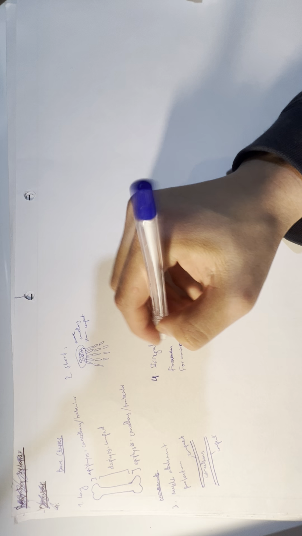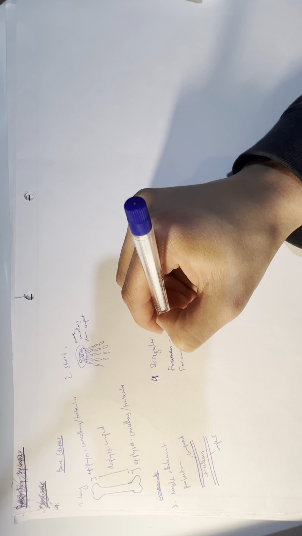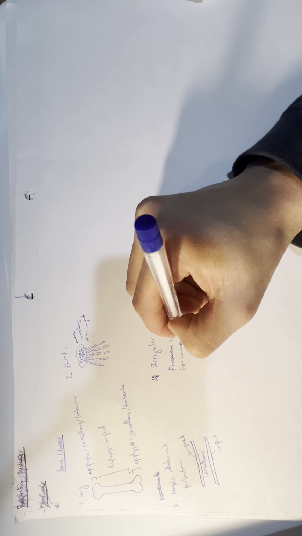And normally irregular bones have foramen or foramina. Foramen are just holes, so I'll just write it now. Foramen, and foramina. Sorry. Foramen are big holes. These guys are small holes.